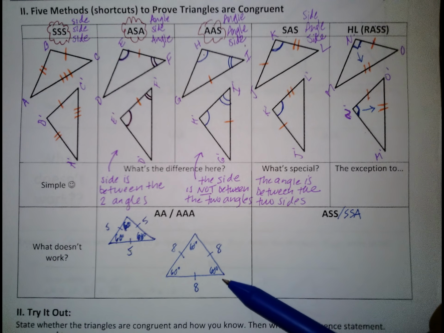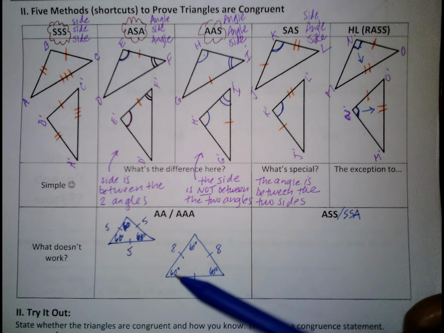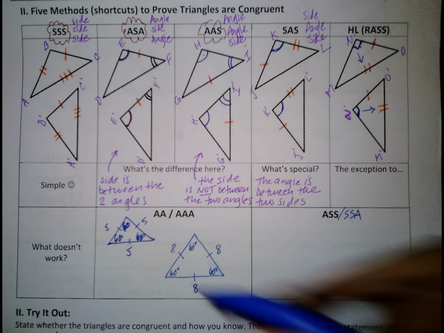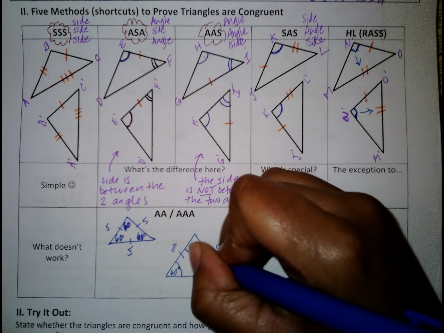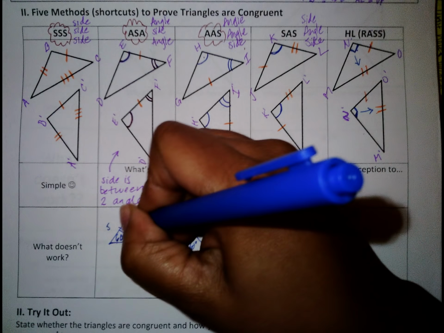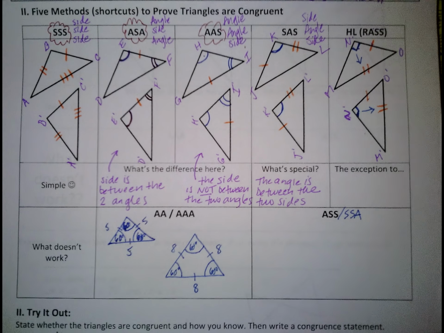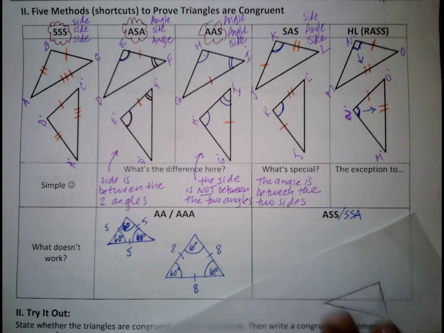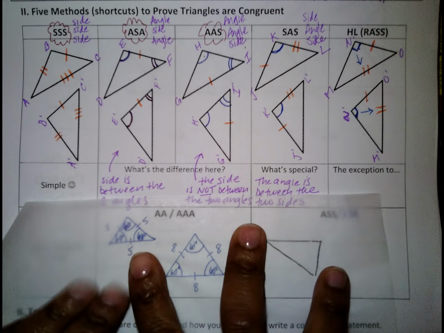But look at this larger triangle. All of the angle measures are 60 degrees, right? So all of these are 60 degrees. So all the angles are congruent. But I'm going to do my tracing paper thing again.